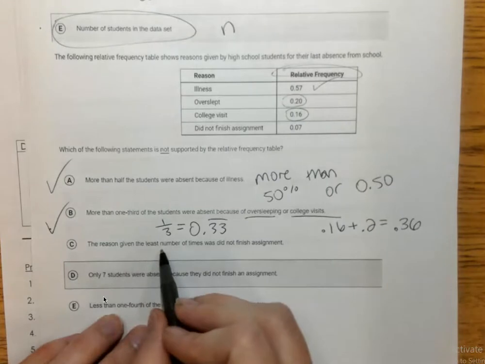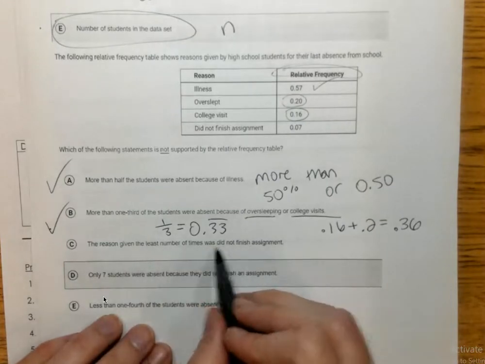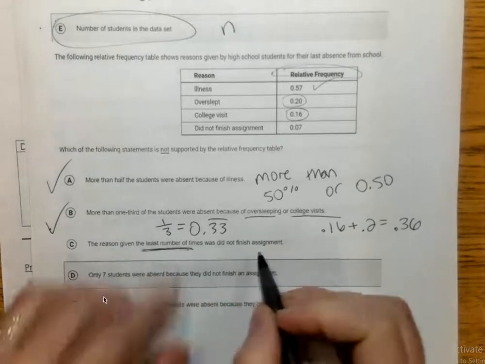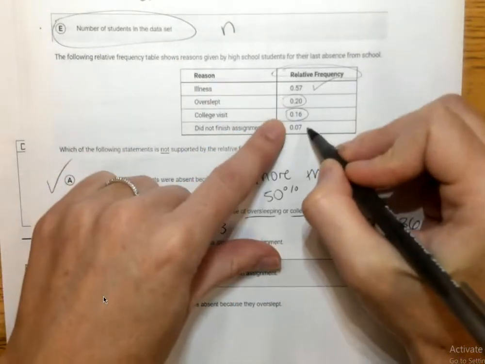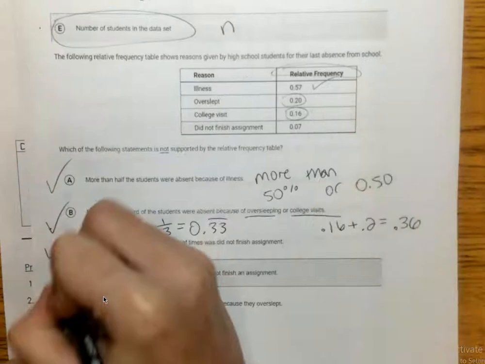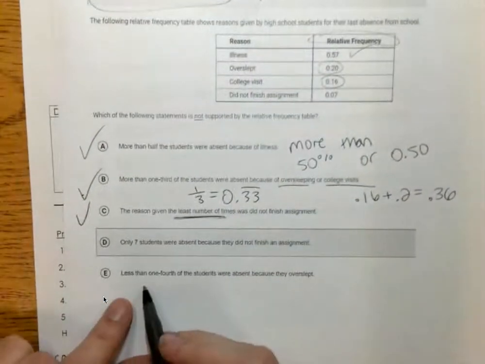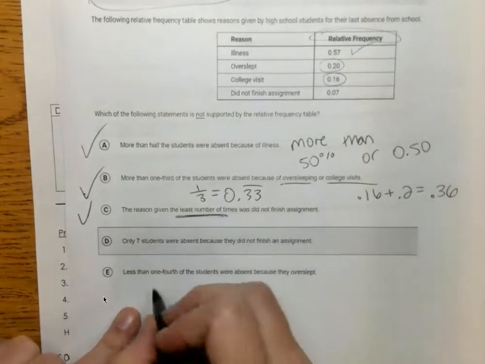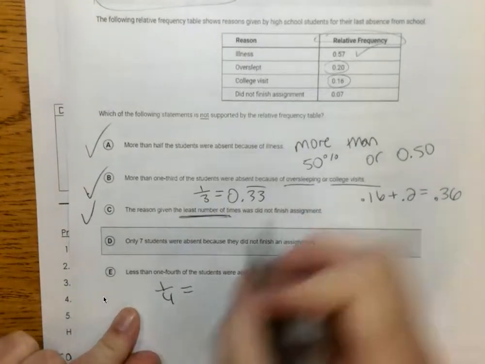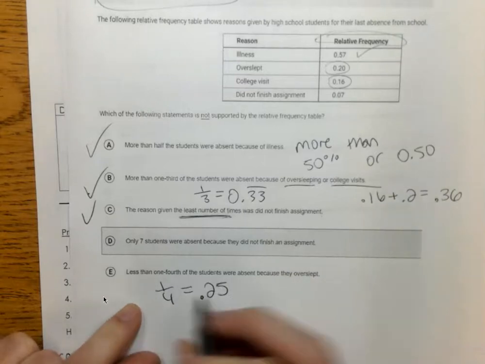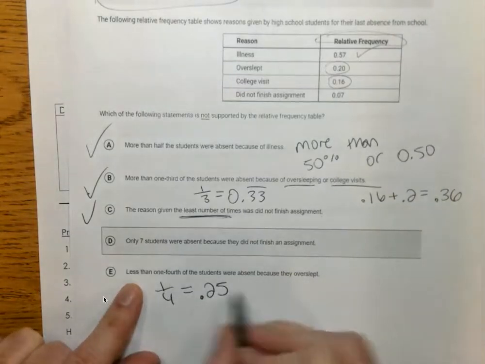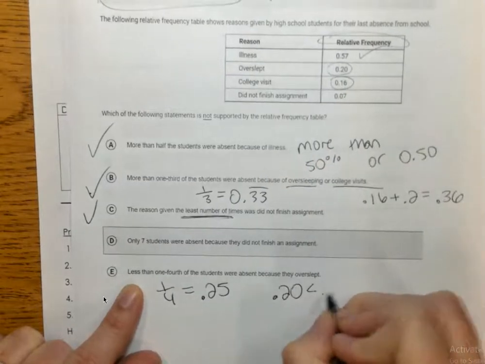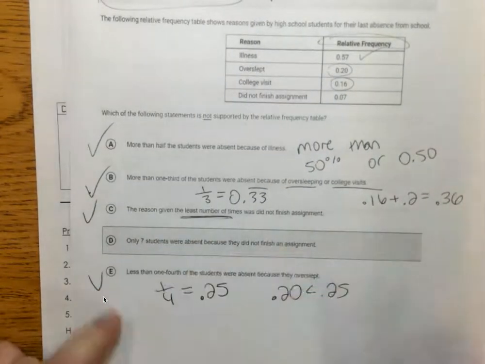All right, the reason given the least number of times was they did not finish the assignment. So that's got to be the smallest proportion. Did not finish the assignment is the smallest proportion, so that's true as well. And then let's look at E. Less than 1/4 of the students were absent because they overslept. So 1/4 as a proportion is 0.25, so it's got to be less than 0.25. Oversleeping is 0.2, which we know is less than 0.25, so that's true as well.